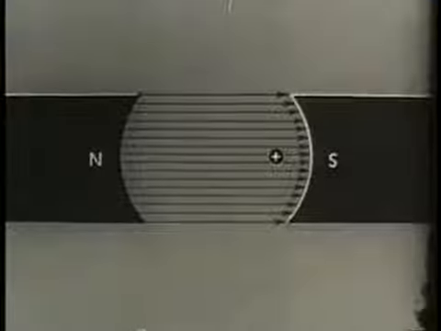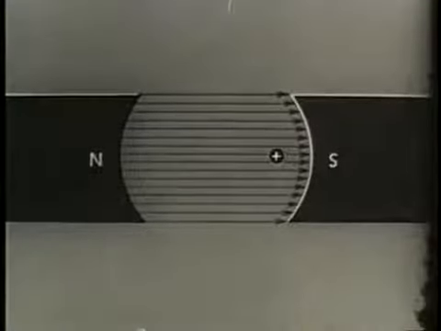At the top of the field, for instance, no lines are being cut and no EMF is generated. As the conductor keeps turning, the number of lines cut increases, so that at a quarter turn, or 90 degrees, the maximum number is being cut and maximum EMF is generated.